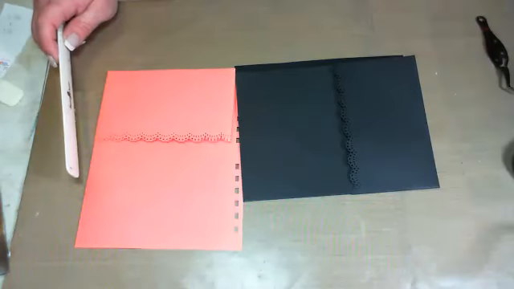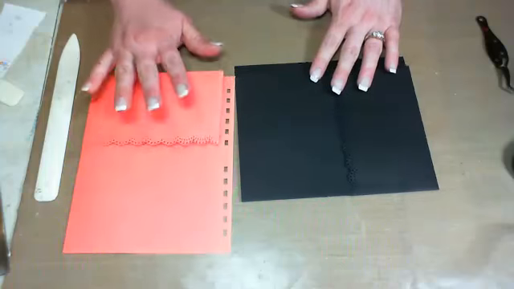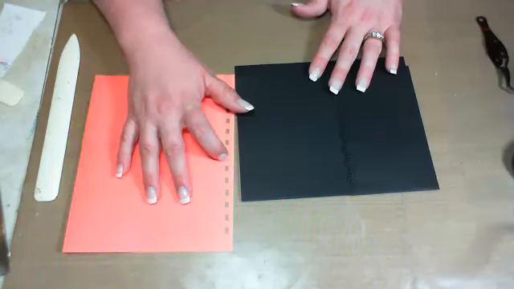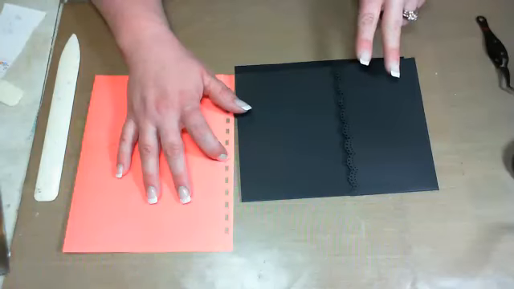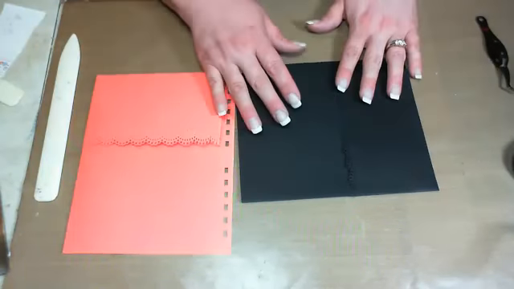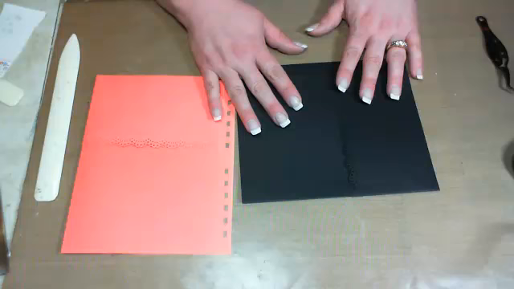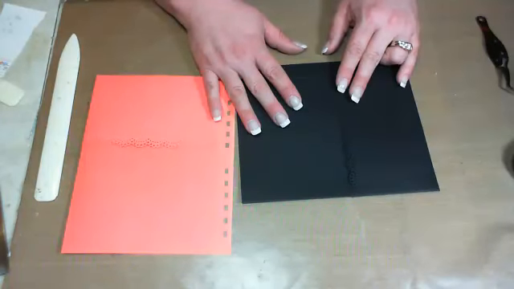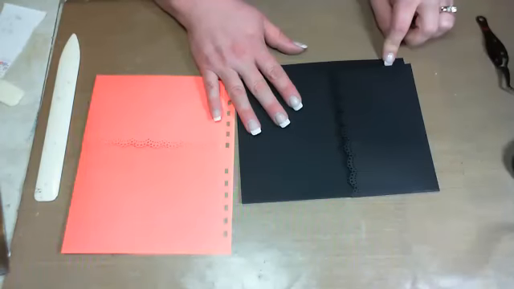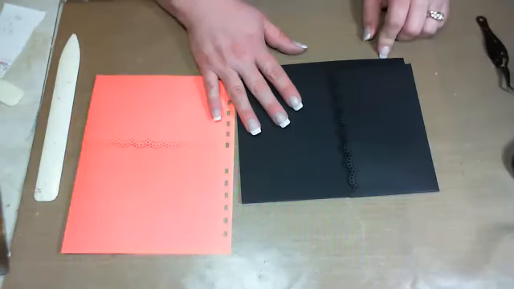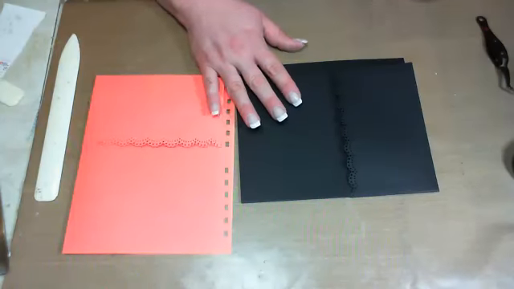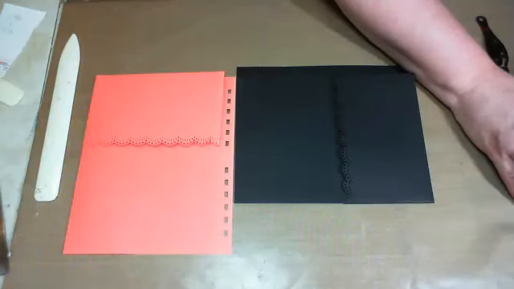That drives me nuts. I like to go ahead and punch all of my pages before I decorate them. 2 reasons. 1, I know I can punch all 6 of my pages at one time and all of my binding is going to be the same. The second reason is because I will not decorate into that area because I know where it is. Does that make sense? Because I hate it when I forget to leave room for binding.